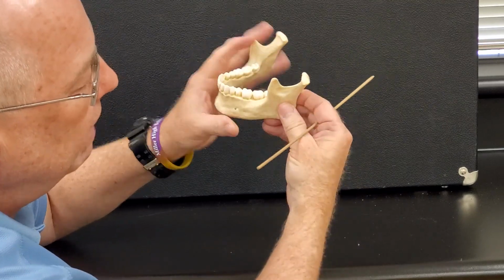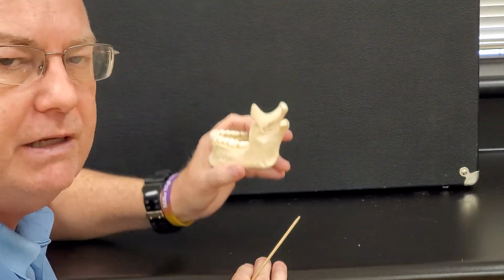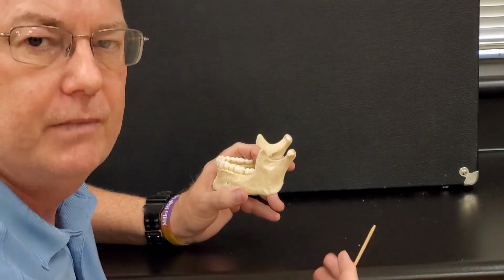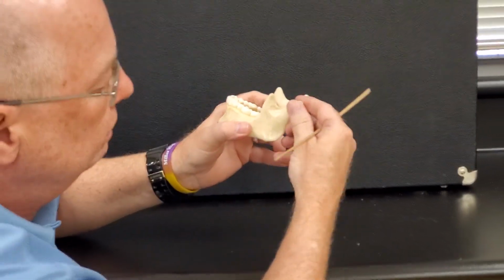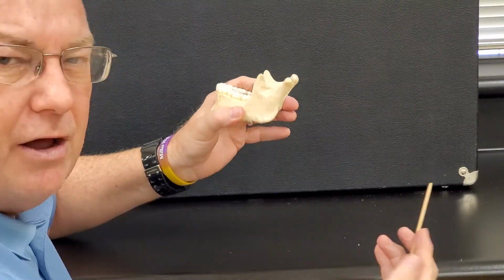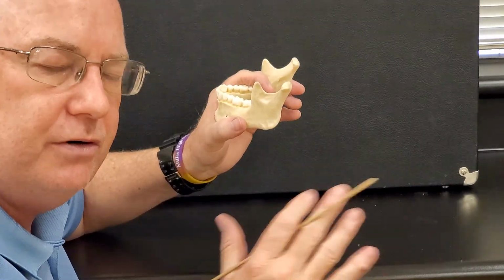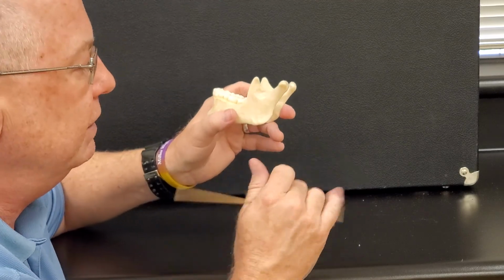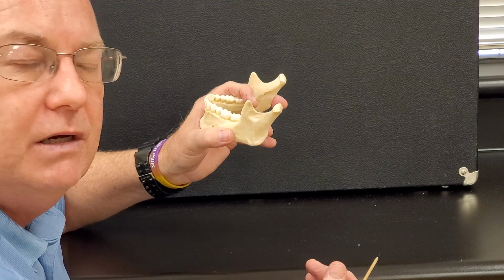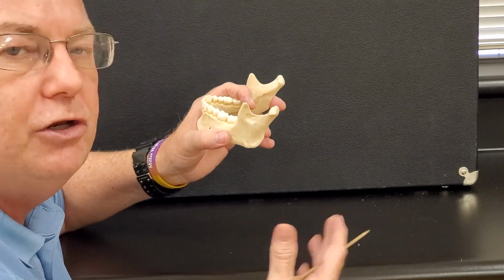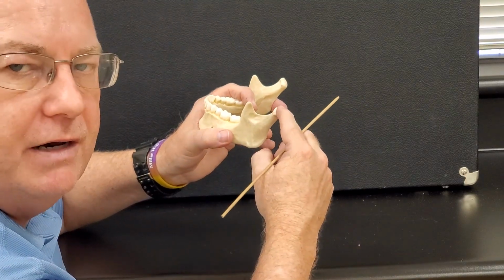This bump at the back is nice and rounded. A real round, smooth bump in anatomy is called a condyle. Since this is part of the mandible, it's called the mandibular condyle, this rounded part right here. On our list there's something about the head of the condyle, but you can not worry about that. If you're in my class, scratch the head of the condyle off the list. This is called the mandibular condyle, or sometimes the condylar process of the mandible. You can say mandibular condyle, okay?